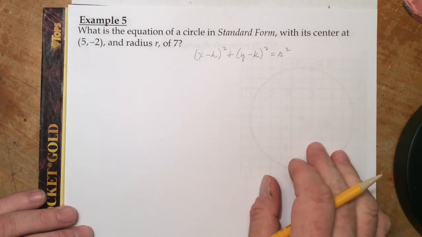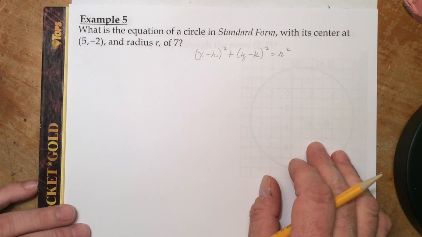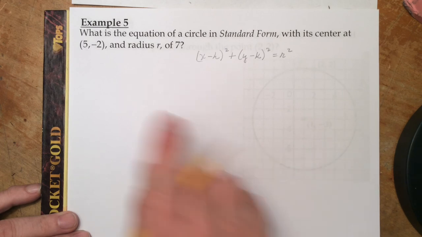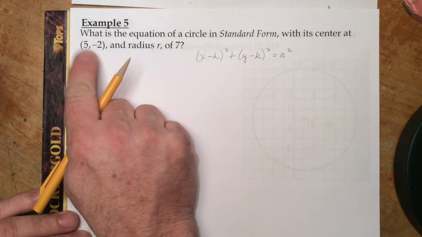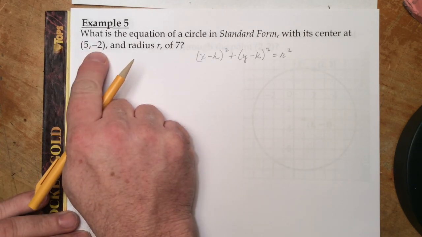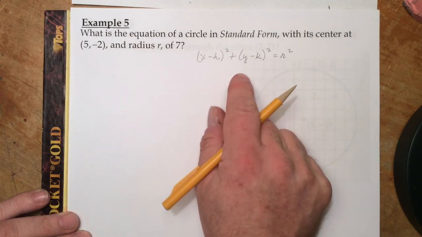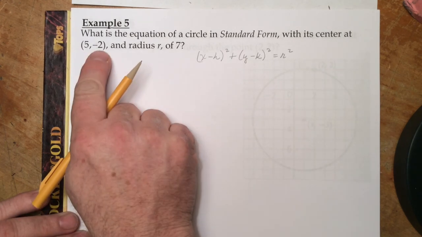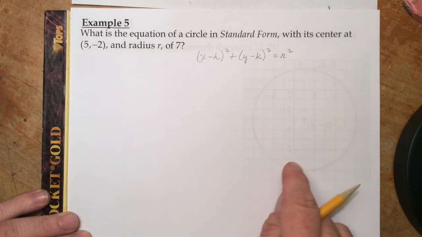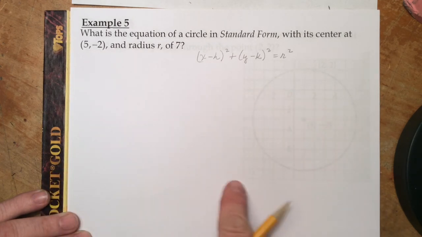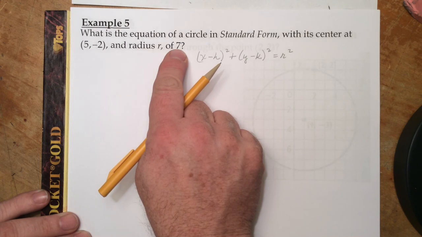Now, although they don't have a graph for this, it doesn't matter. We've got the information we need to write the equation of the circle. Imagine a circle on the coordinate system where at 5, -2, which of course would be in the fourth quadrant, you go to the right and down a little bit. So the fourth quadrant would have its center, and then the circle in that fourth quadrant would have a radius of 7 units.